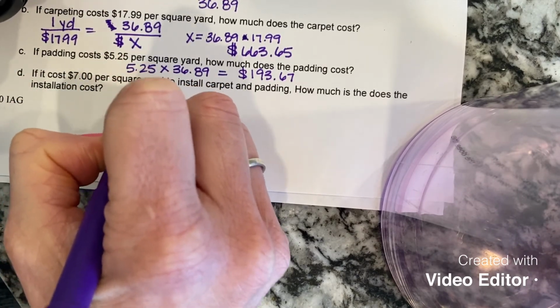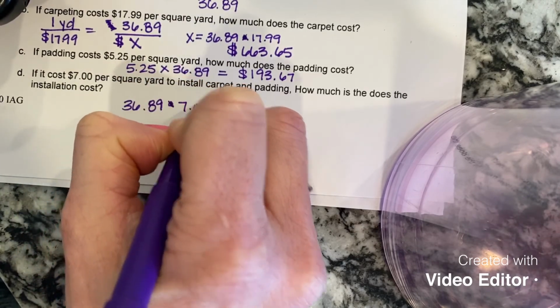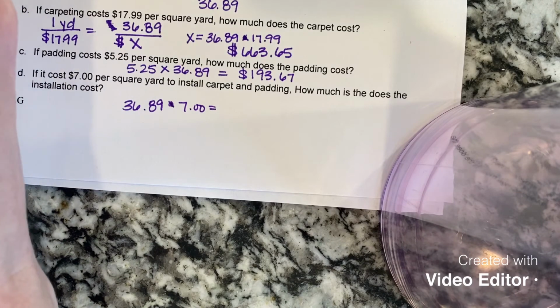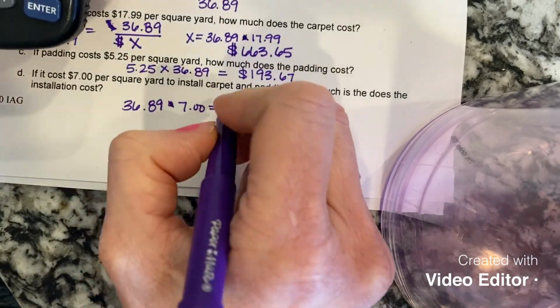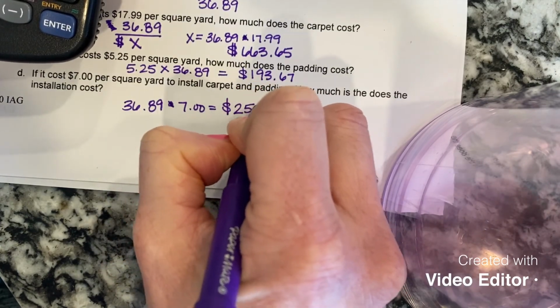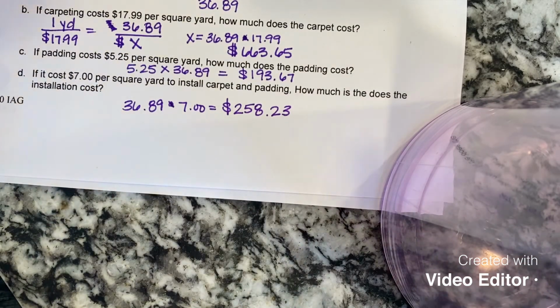So again, that area times $7. So to install, they're going to charge me $258.23.